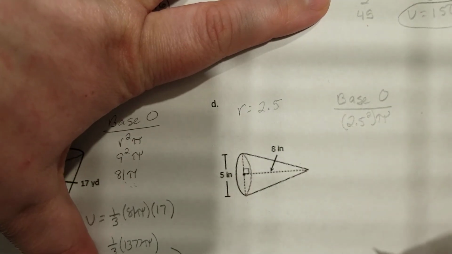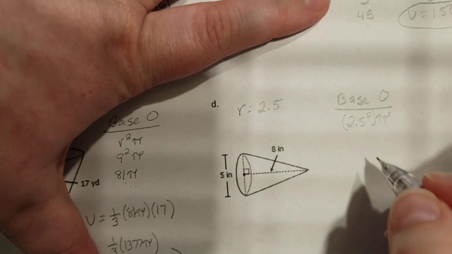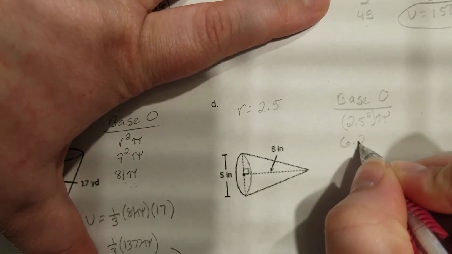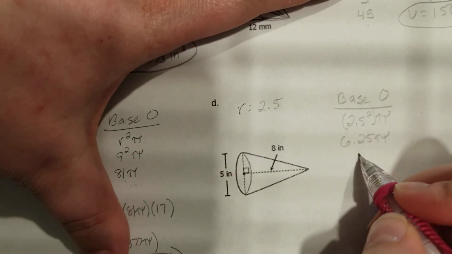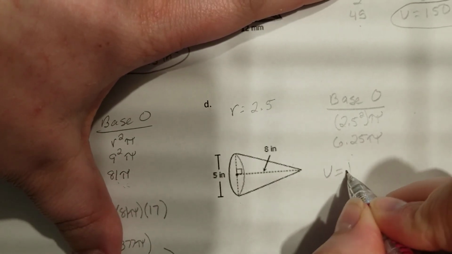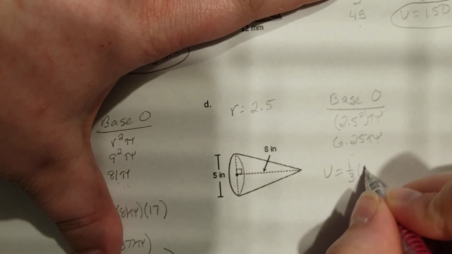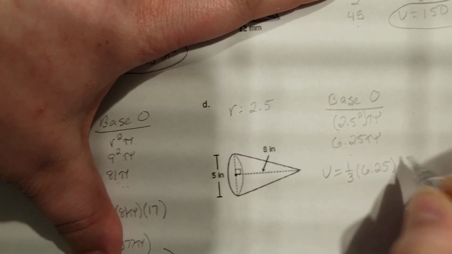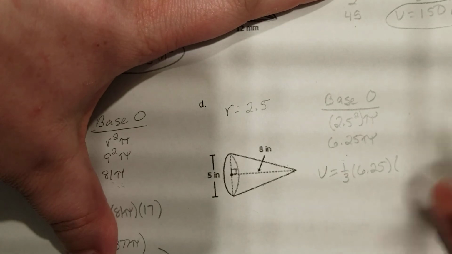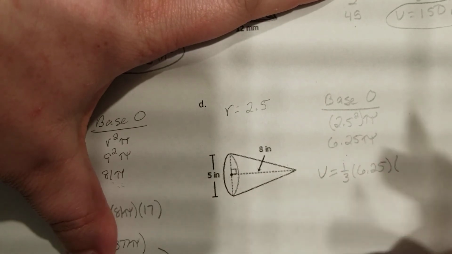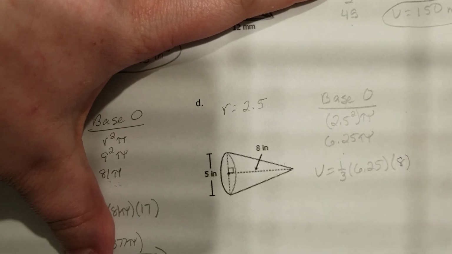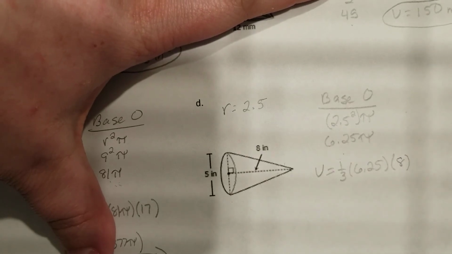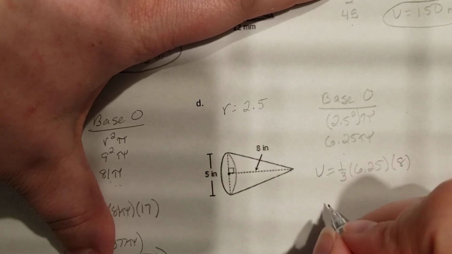So 2.5 squared is 6.25 pi. Remember, leave it in terms of pi. So our volume is 1/3 times 6.25 times the height of our cone. And in this case, the height is what you would say is the length. So we have times 8. So 6.25 times 8 is 50.